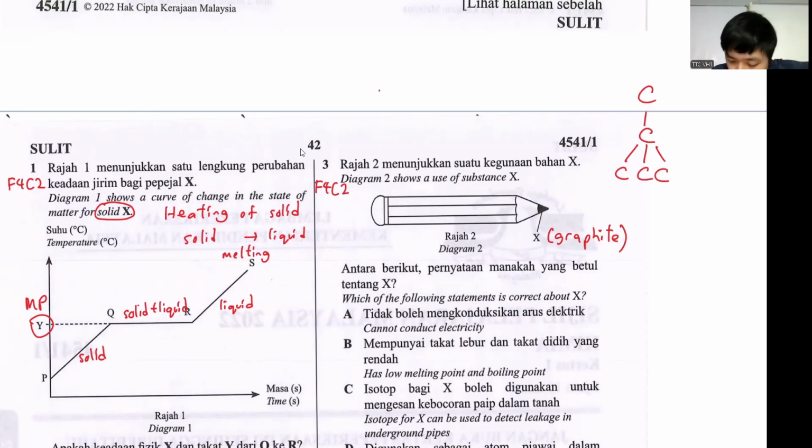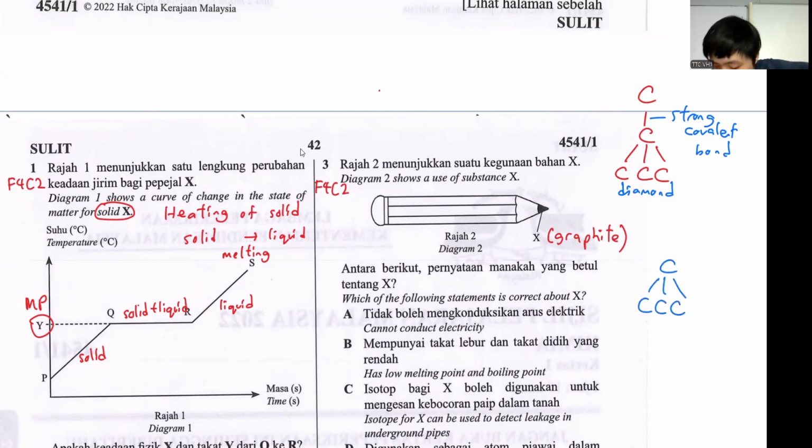Okay, all the strong covalent bond. Okay, let's say we talk about diamond. But graphite had a similar structure, but there is one of the bonds that is connected to a delocalized electron. And that's the difference. Okay, connected to delocalized electron.